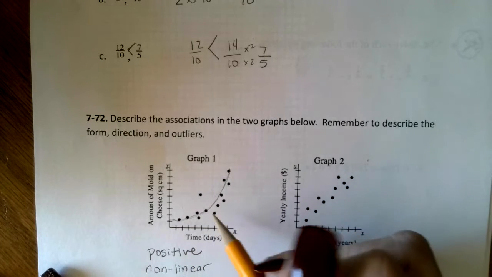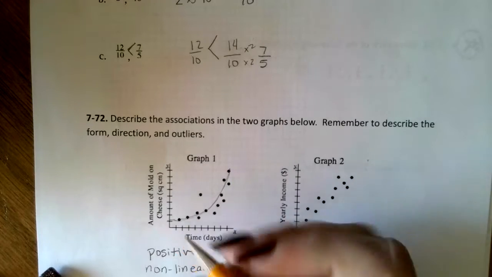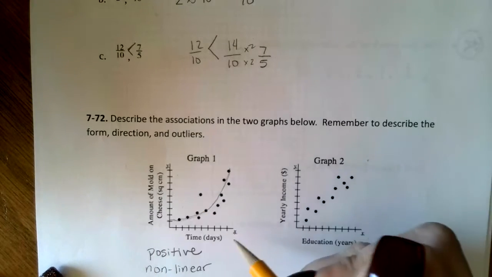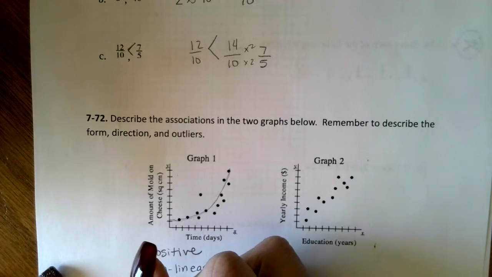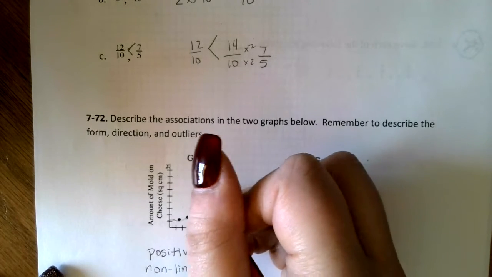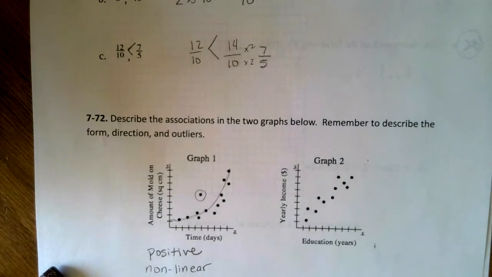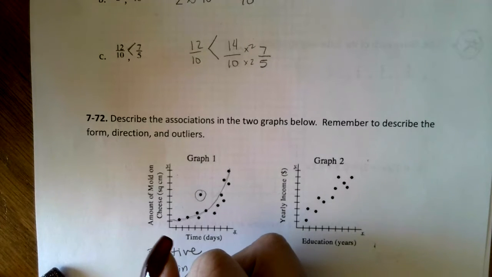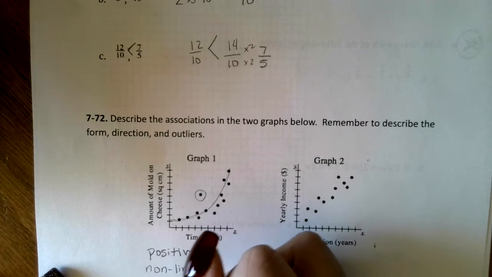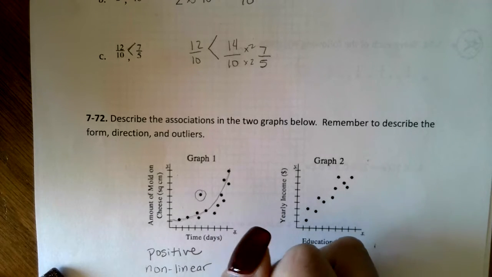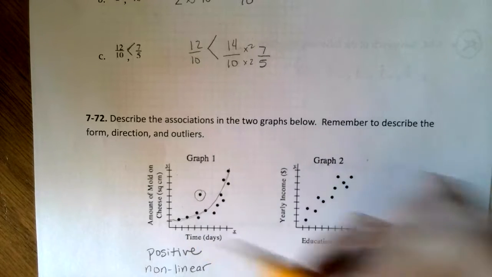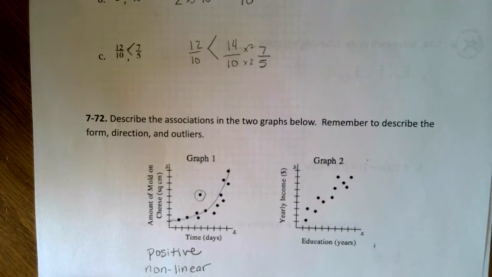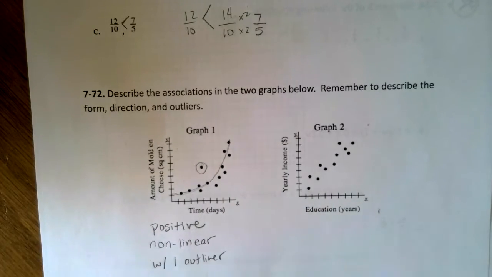And are there any outliers that are way off? Not really, right? There aren't any way over here that are really sticking out. So we could count this guy right here as an outlier, I suppose. We could say with one outlier or with none. Either way, with one outlier. If we said that this guy was part of the trend, he's not too far away either, but for the purposes of this, we can say with one outlier.